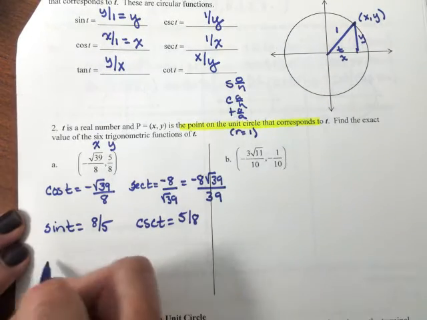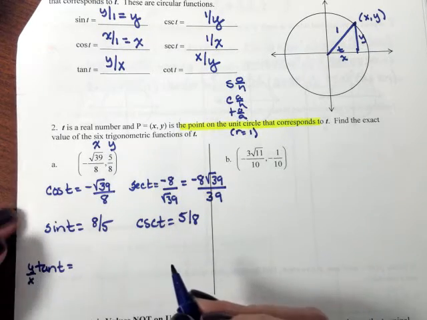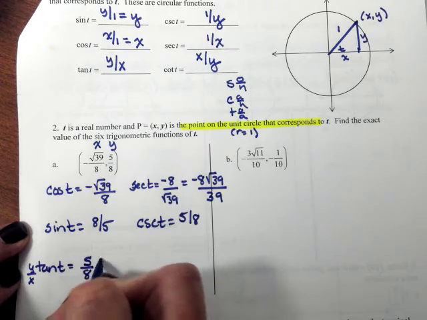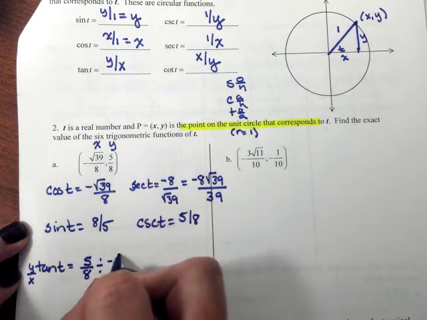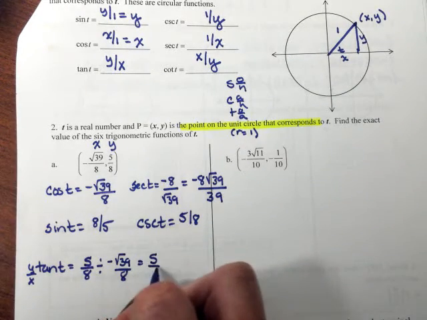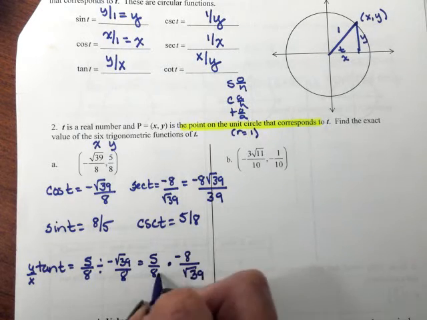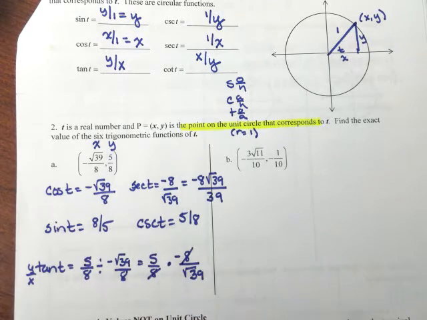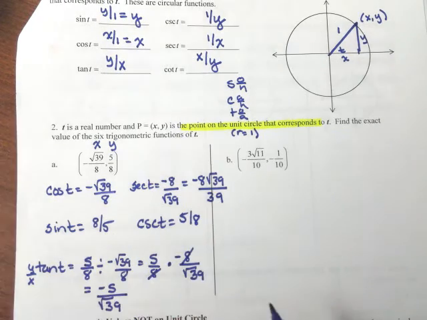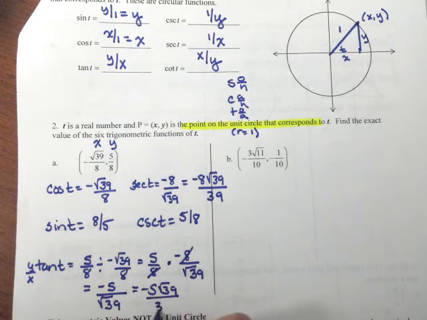So now to find the tangent, remember, that's going to be the y over the x. So that's division. So I'm going to take my y, which is 5/8, and divide it by the x coordinate, which is negative square root 39 over 8. And when I divide fractions, remember, I'm going to multiply by the reciprocal. So those 8's cancel out. So I'm left with negative 5 over square root 39, or when I rationalize, that's going to give me negative 5 square root 39 over 39.